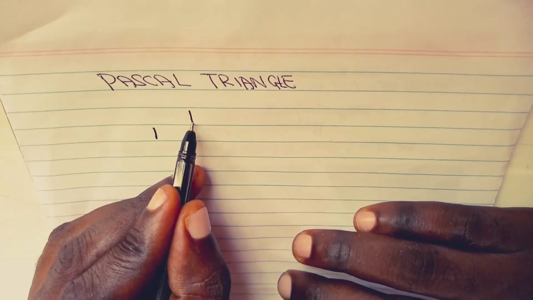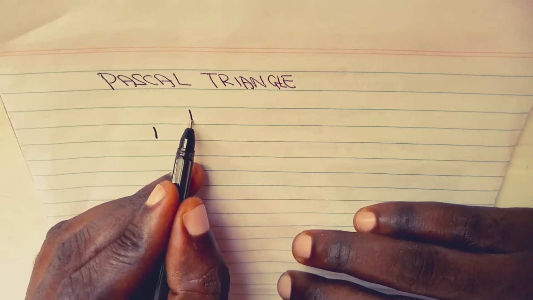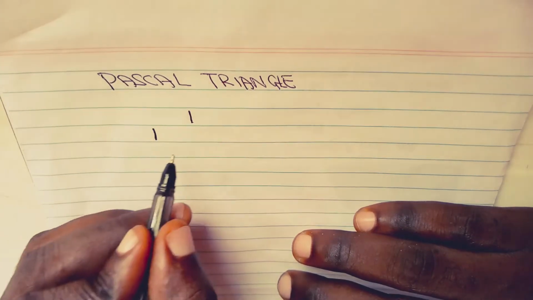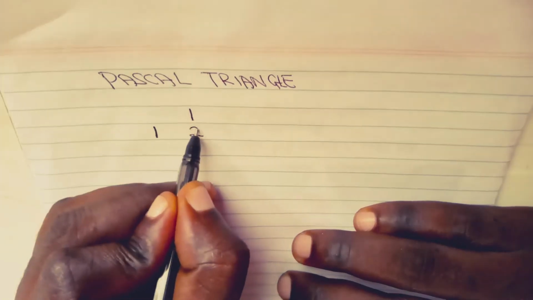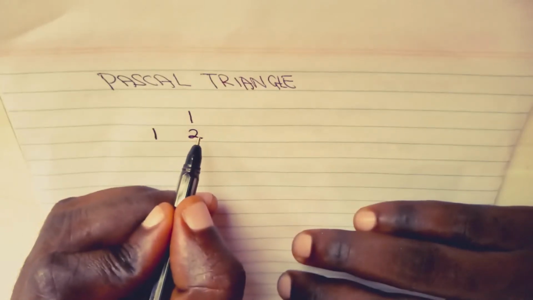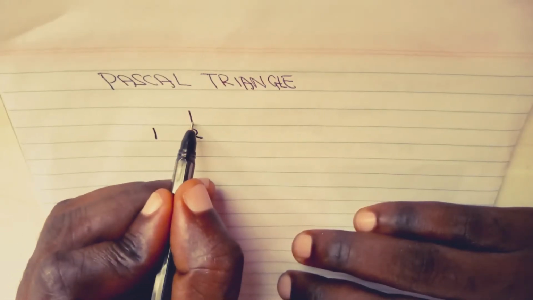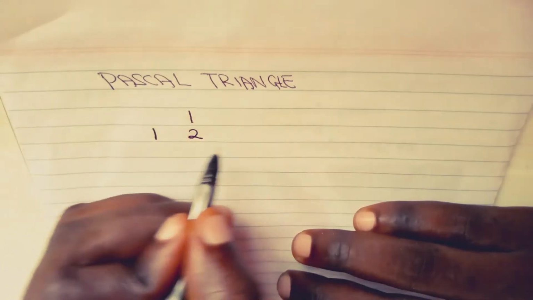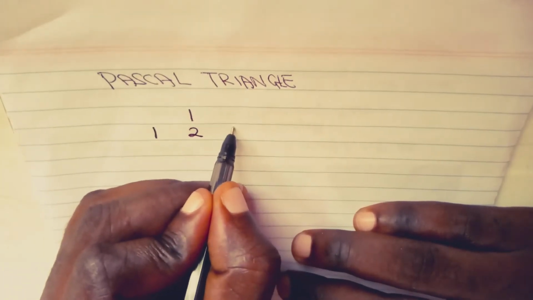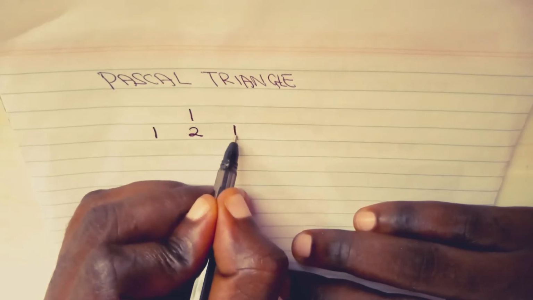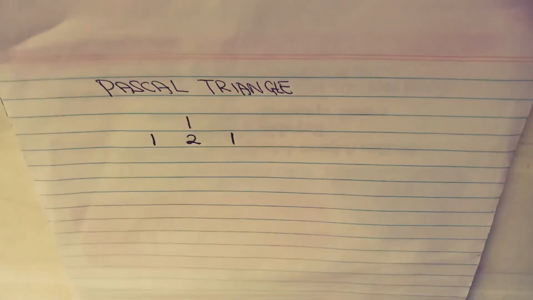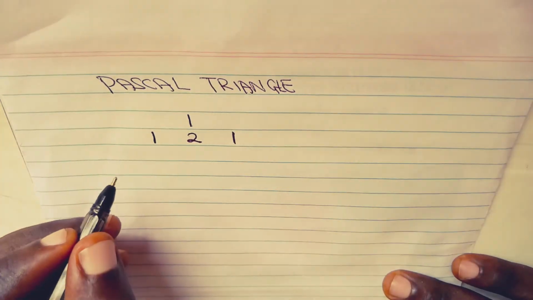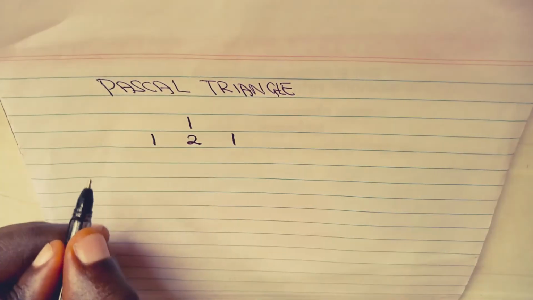And then I can add 1 to itself, to say 1 plus 1 to give me a 2. And then I will write that 2 just under the first one. And then I say again, I add 1 to nothing, and that gives me another 1, which I'm going to write outside. And that is as simple as it gets. Pascal triangle row 2 is done. Okay, and then row 3 now.